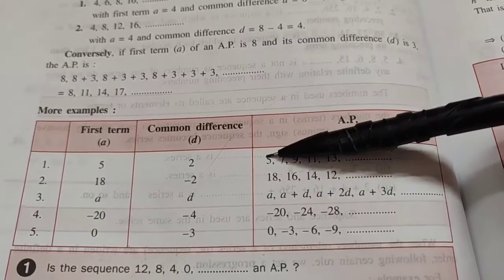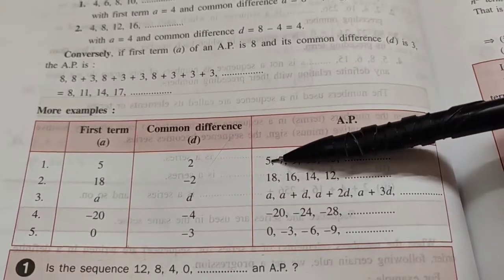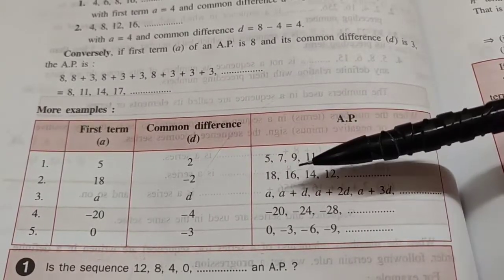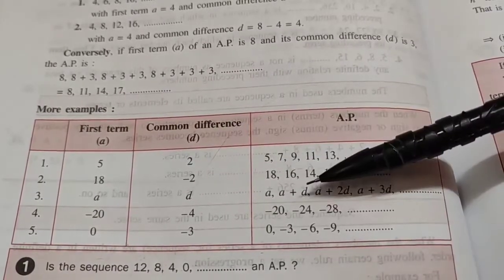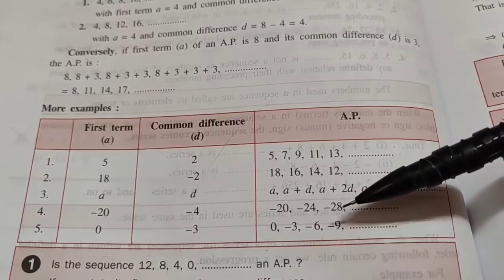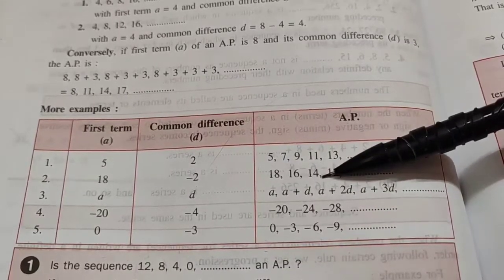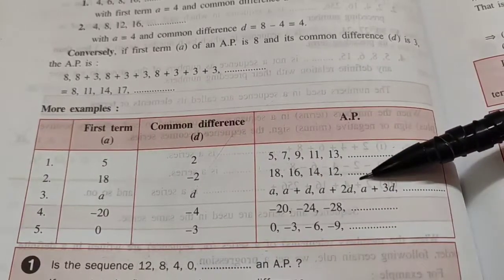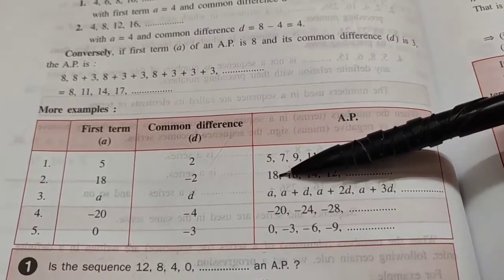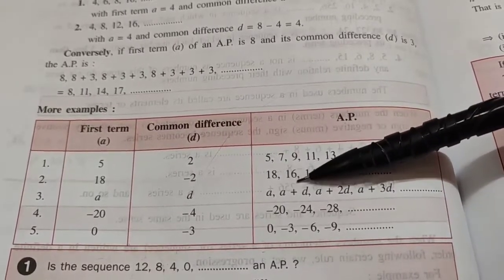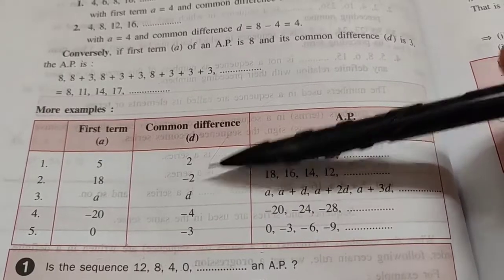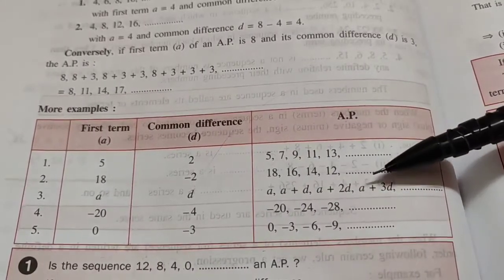So the first term of the sequence is called A. So A is equal to 5 out here. And the difference D is 2. Let's take this one. It's in the decreasing order. The first term is 18, so that's A. And the difference is 16 minus 18, that is minus 2. Don't forget the negative sign because it's in decreasing order.